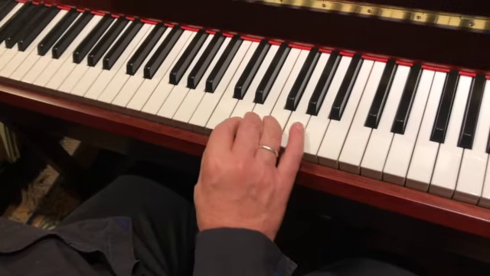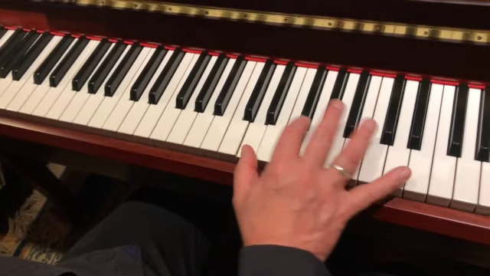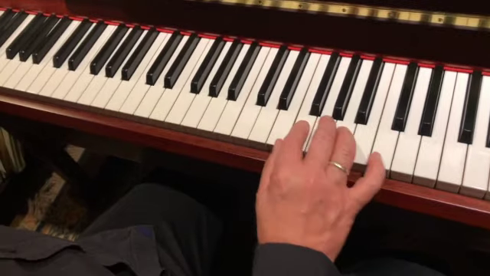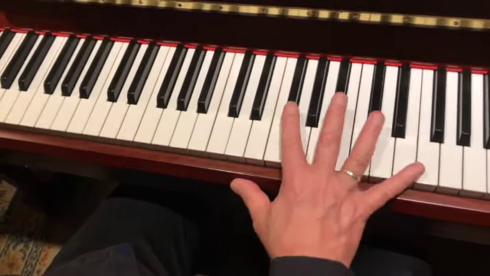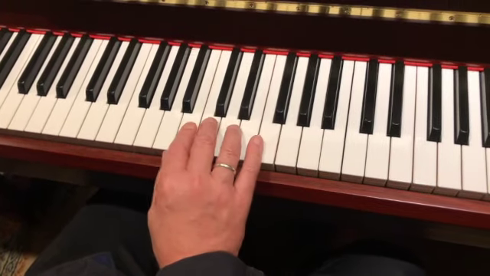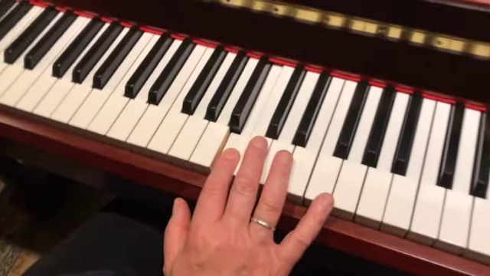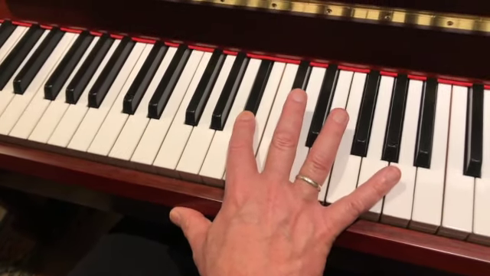What I want you to do this week is just become familiar with the white notes, D through D, and we're going to work on 2 black notes. The note F sharp, here's F, a 1/2 step higher. And we're going to work on the note B flat. Here's B, and lower is B flat.